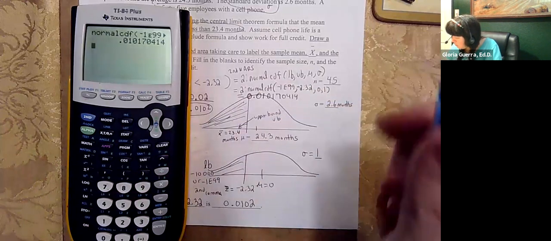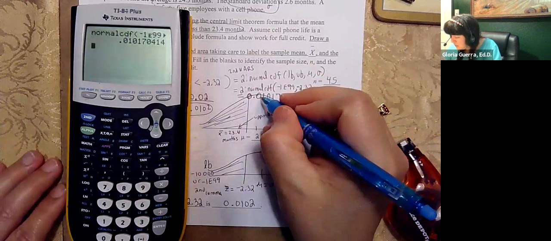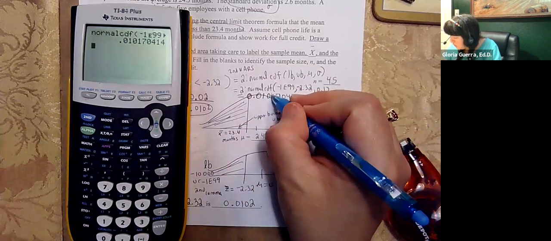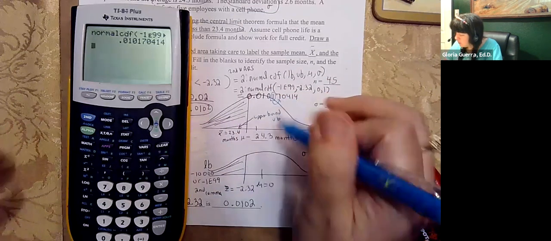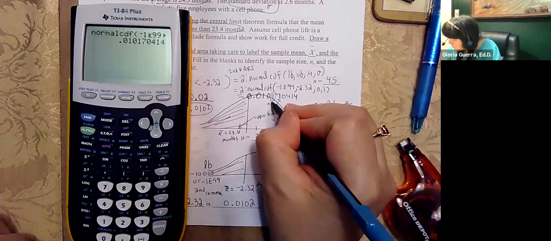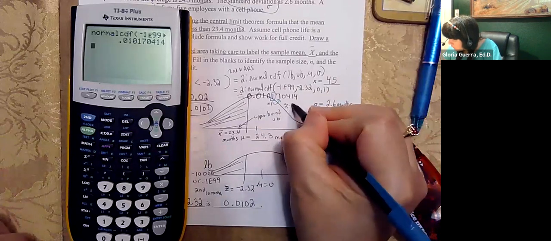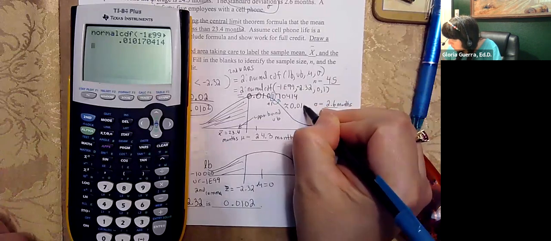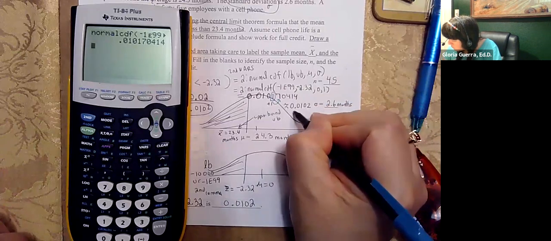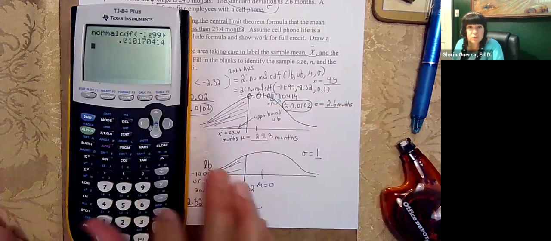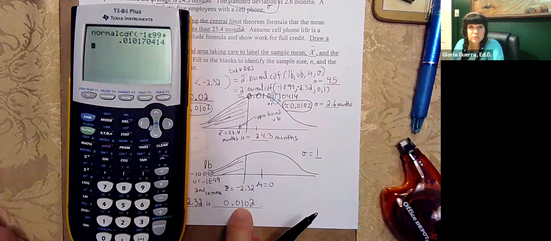And then this is the area, so round to 4 decimal places because it's not a z, it's an area. 1, 2, 3, 4. If it's a z, you round to 2, but if it's an area, you round to 4. Is that 5 or more? Yes. So add 1 to that. So that gives you 0.0102. See, that does match. Yay.